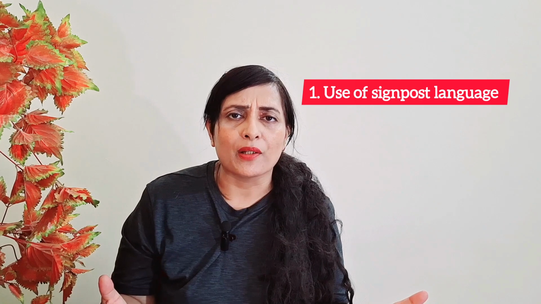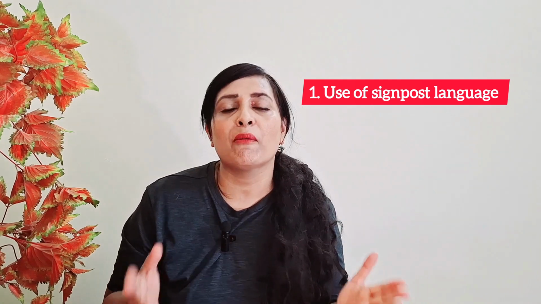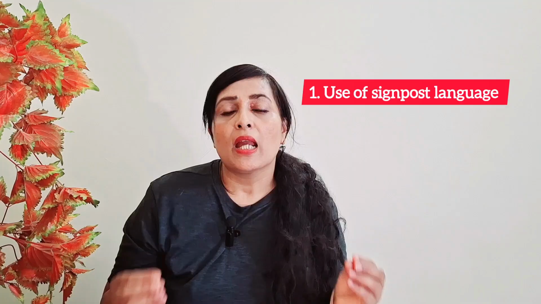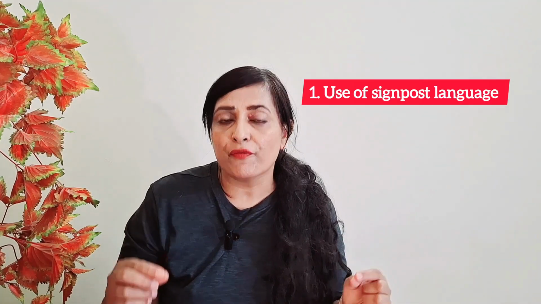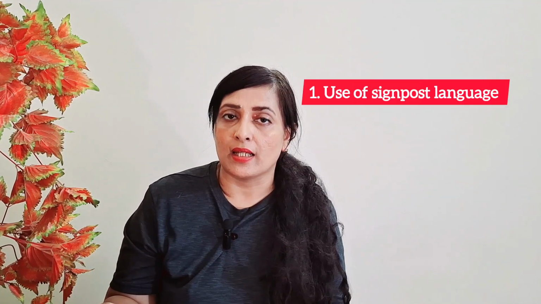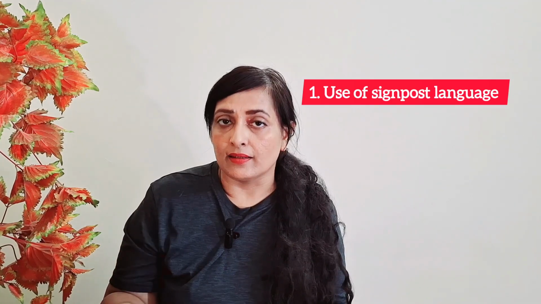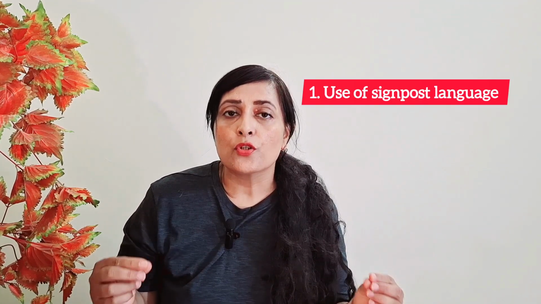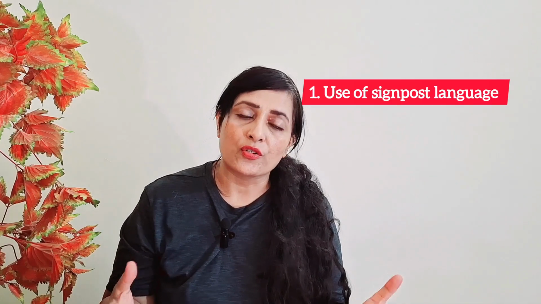Let's jump right in. Point number one is use of signpost language. So, what is signpost language? Did you hear about it? No? Okay, I'm going to tell you what signpost language is. It is the use of specific words and phrases in speaking and writing that guide the listener and reader to follow what you're saying. It is a kind of road sign that makes your message clearer and easier to understand. They are very helpful in formal presentations, essays, and public speaking.